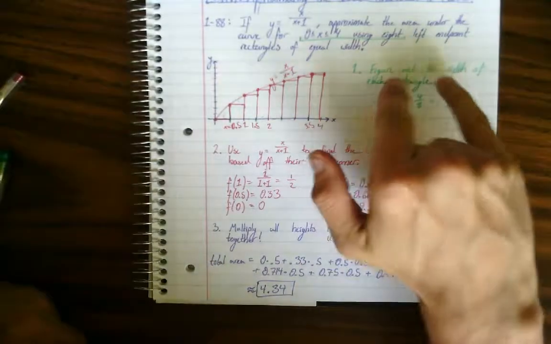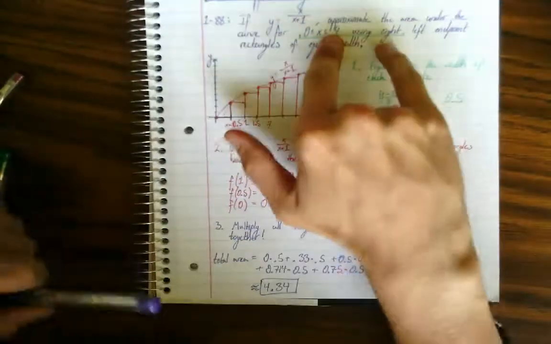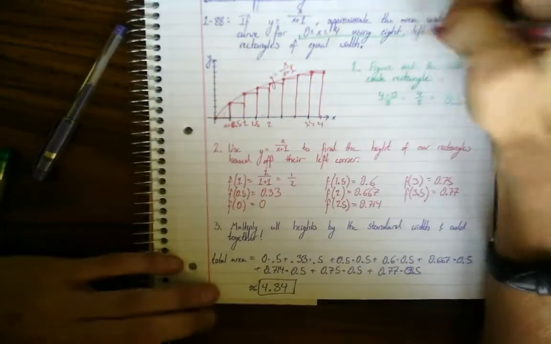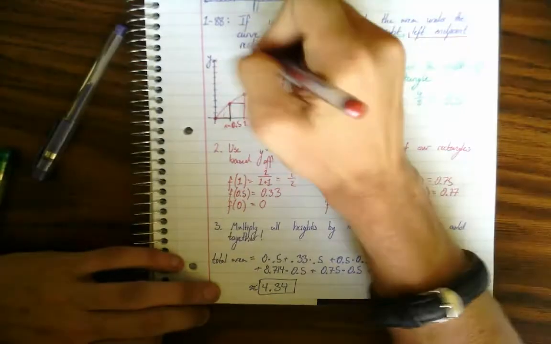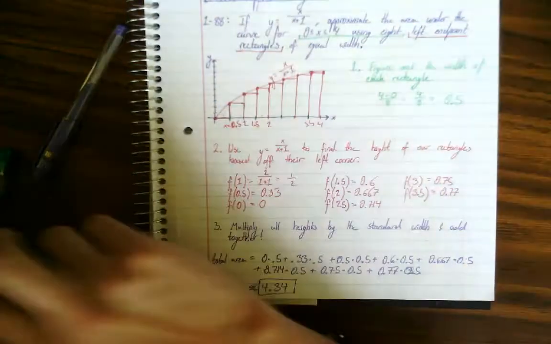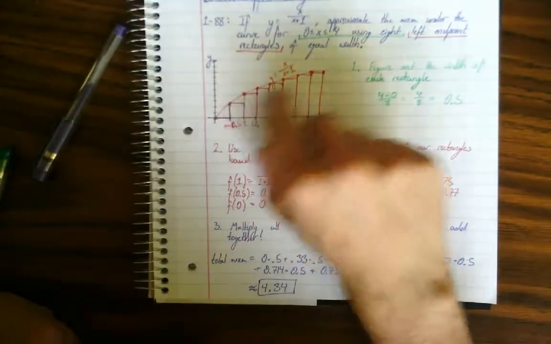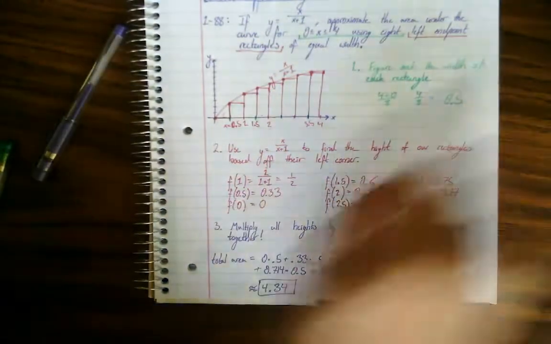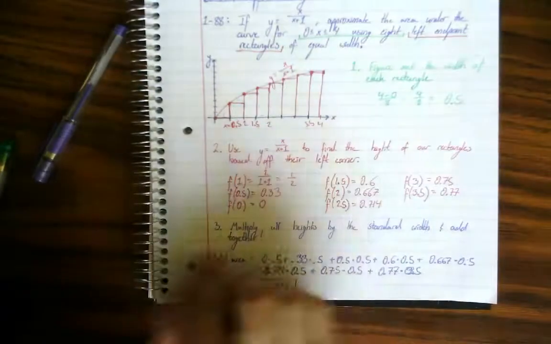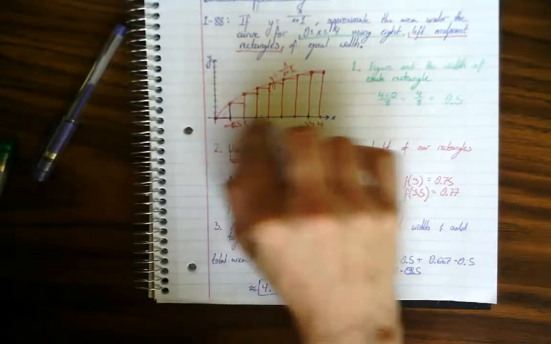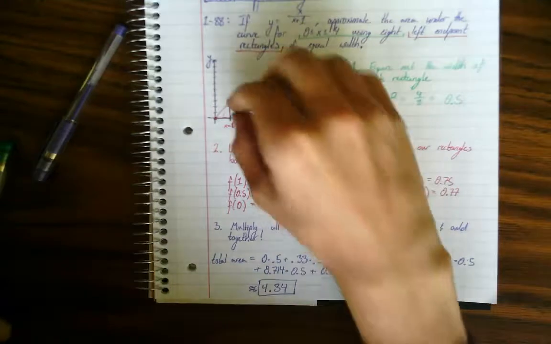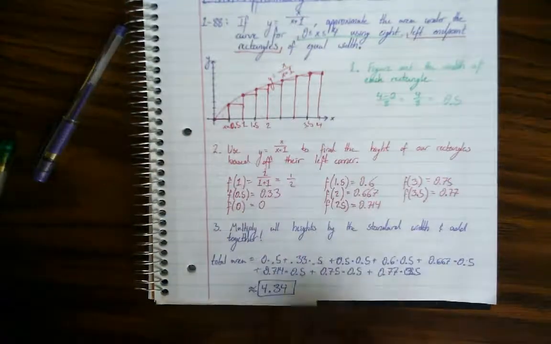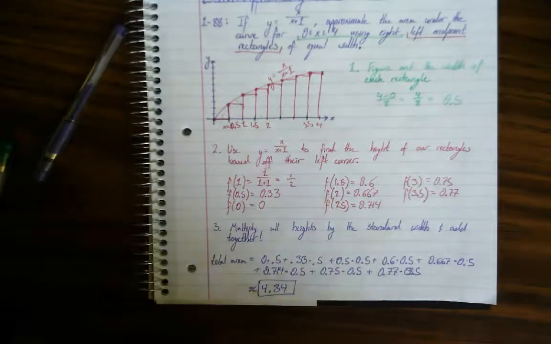We first had to check out how many rectangles we wanted underneath. Then we drew out our rectangles so that we could actually see what they look like so that we can find the height of each of them. And then we use the area for a rectangle, length times width, to know that our width is standardized to half a unit and our height depends on our function at the left corner of it. We added them all up, we got 4.34.